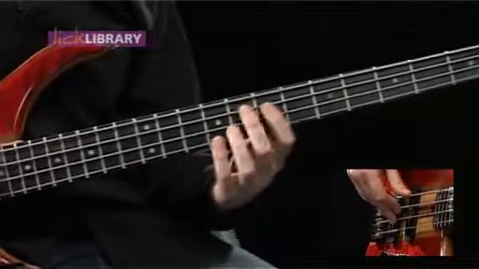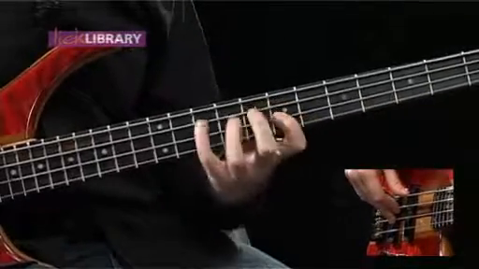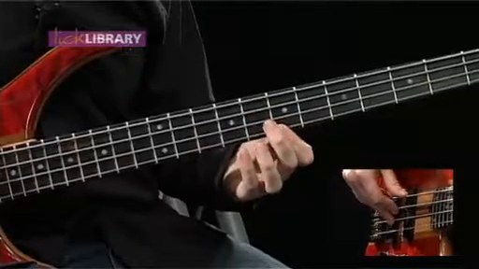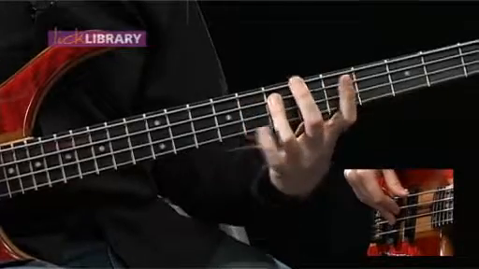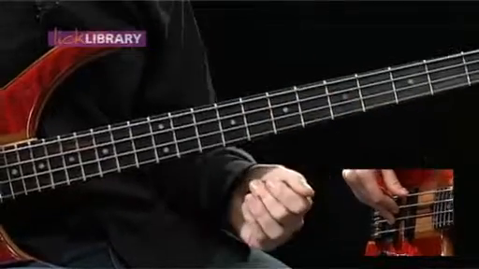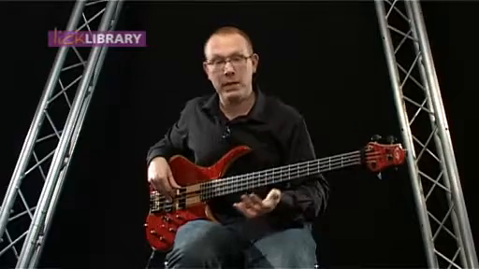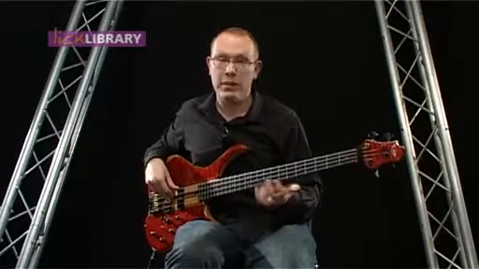So if we take F major, 1, 2, 3, 4, 5, 6, we get a D, so it's going to be D minor. Similarly, if we walk downwards 3 scale degrees, we get a D there, so D minor again. So that's the way you can go through all the major scales and find out which minor scales are related to it.